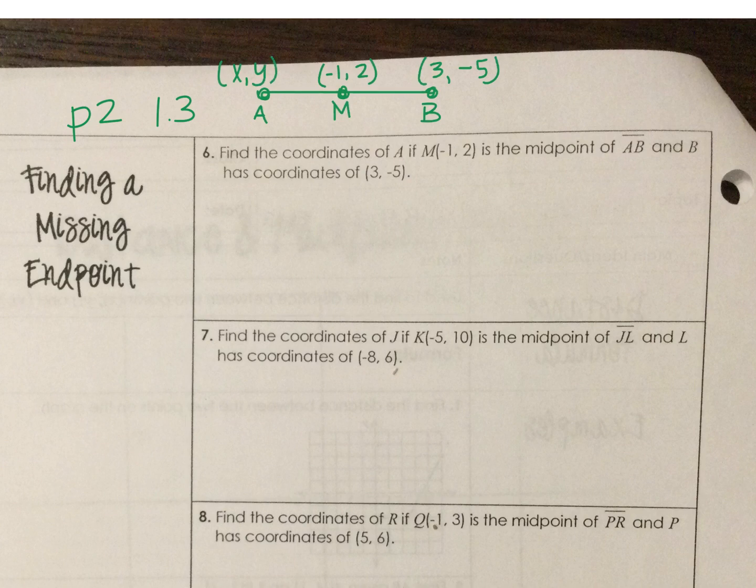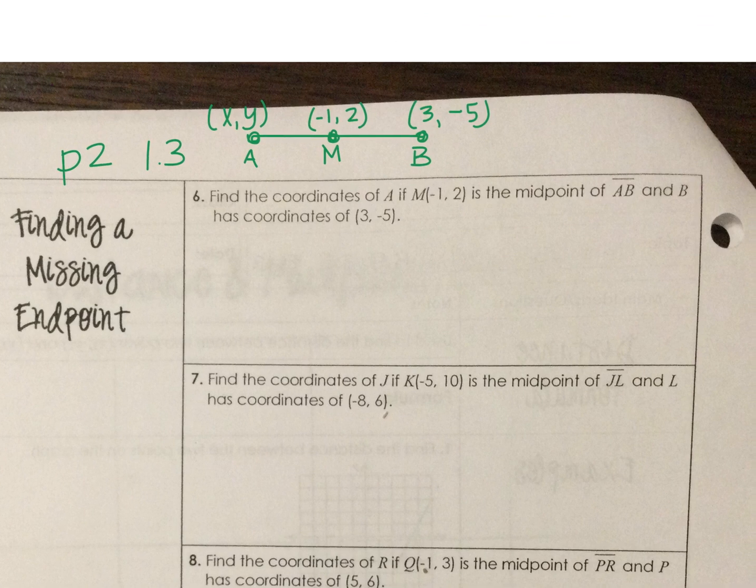All right. So before we get started, we need to label our parts. We've got X1, Y1. This is the answer, -1, 2, because remember we're looking for the middle usually, and this is X2, Y2. So we're going to go back to that same midpoint formula.